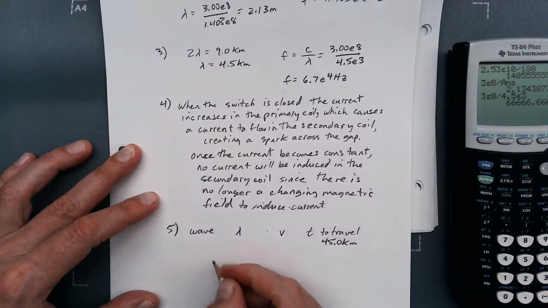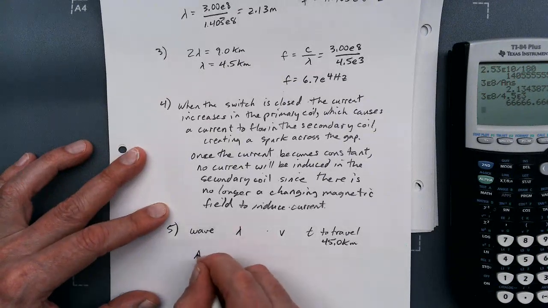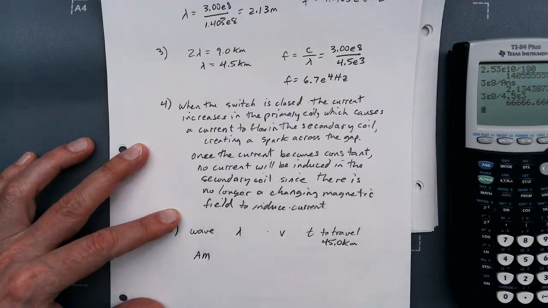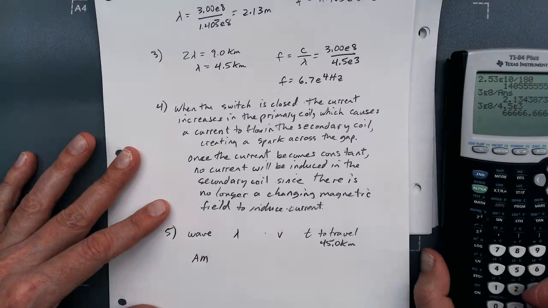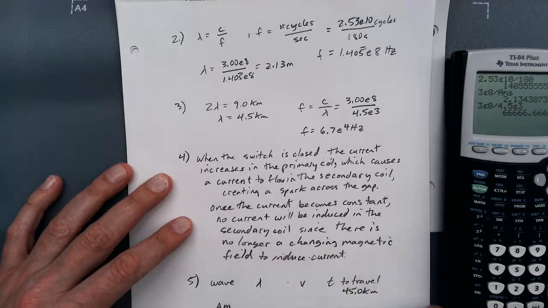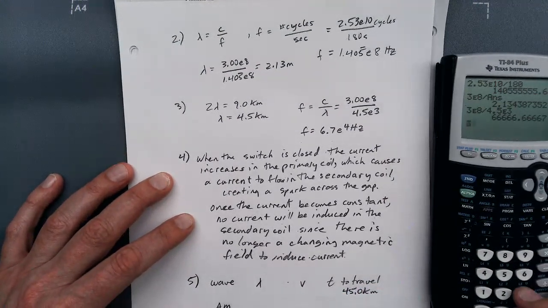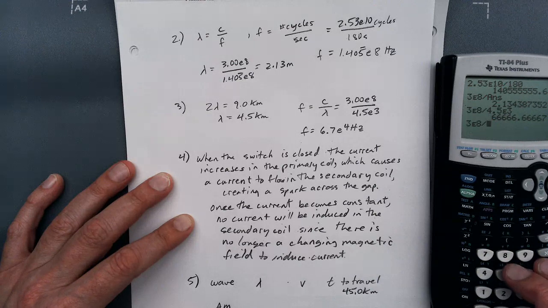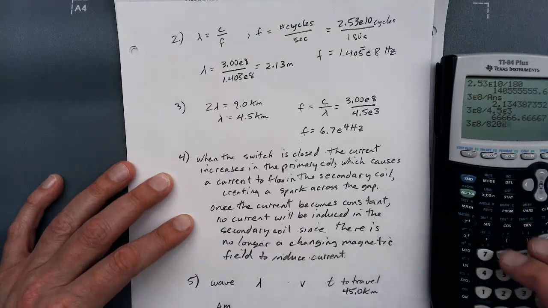All right, so we're going to start with the AM wave. What's the wavelength here? Well, let's do the calculation. We have 820 kilohertz, and so we have 3 exponent 8 divided by 820 exponent 3.